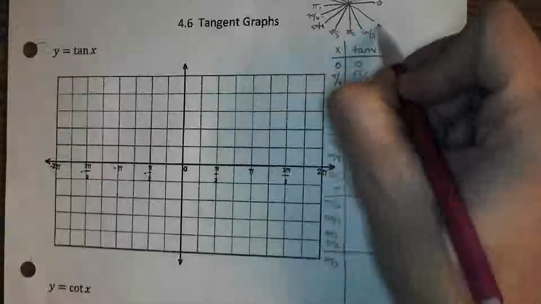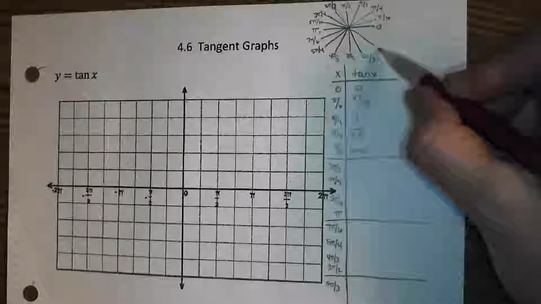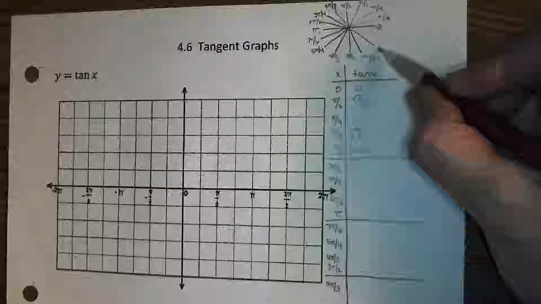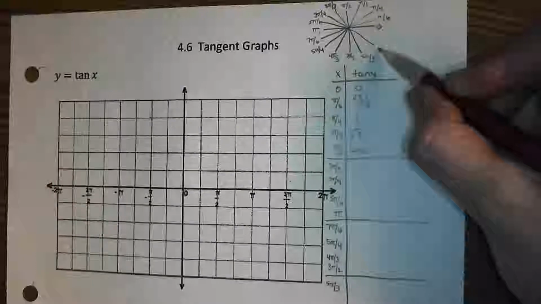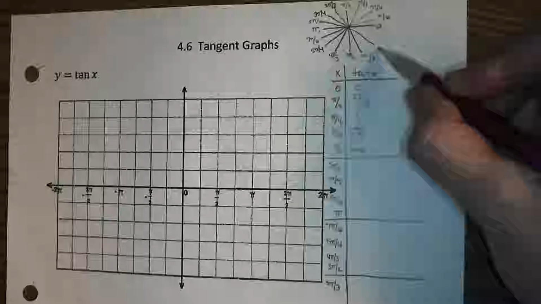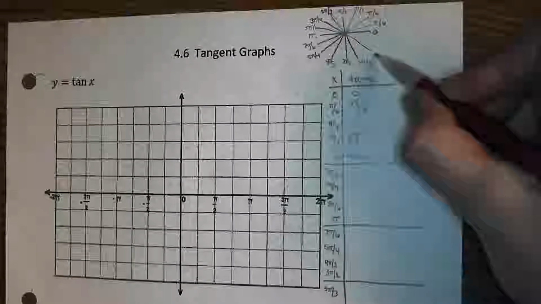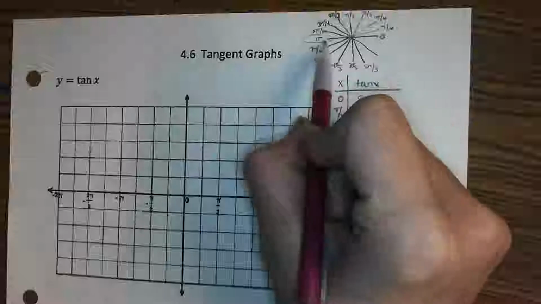Nate, what would be next? What's the reference of it? Is it a pi over 6, pi over 4, or a pi over 3 angle? Pi over 4. So how many pi's over 4 is this one?